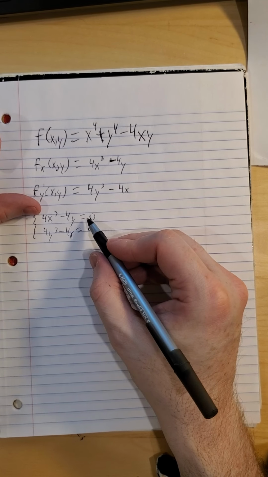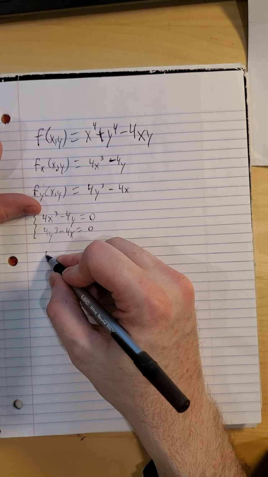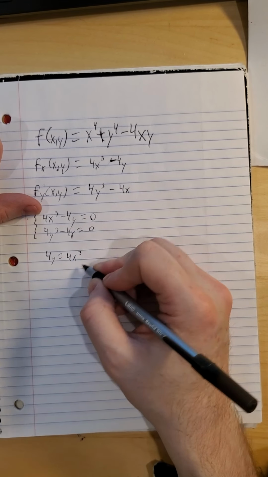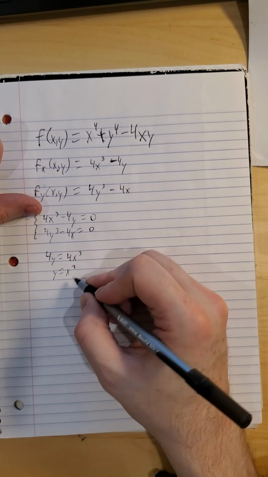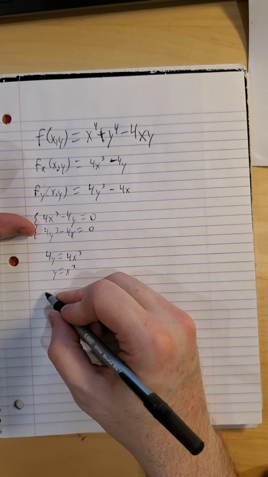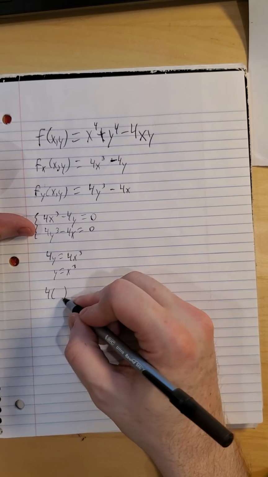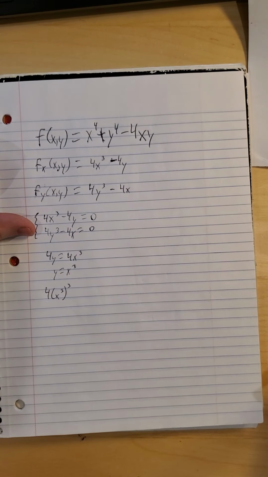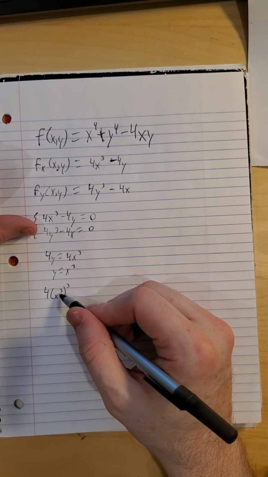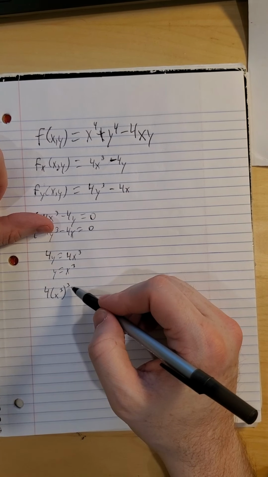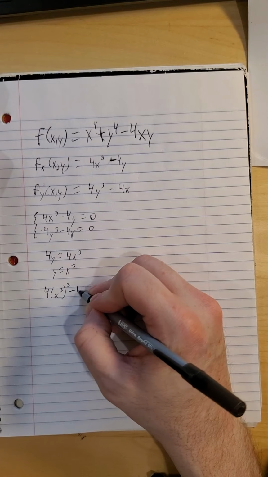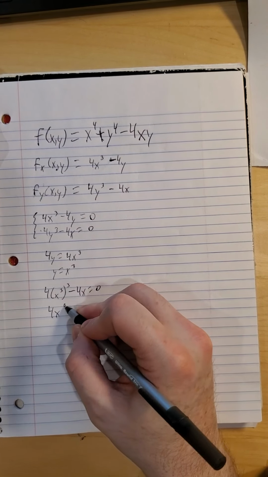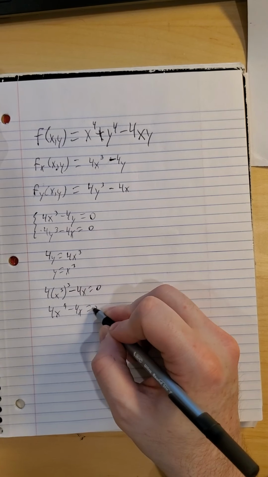So we'll just do a little substitution on this one. Using equation 1, 4y is worth 4x cubed. So y is x cubed, and we'll sub that into equation 2. So we have 4 times x cubed cubed. So the y got replaced. Minus 4x is equal to 0. So we have 4x to the 9th minus 4x equals 0.